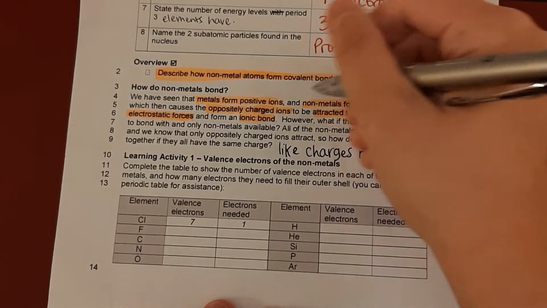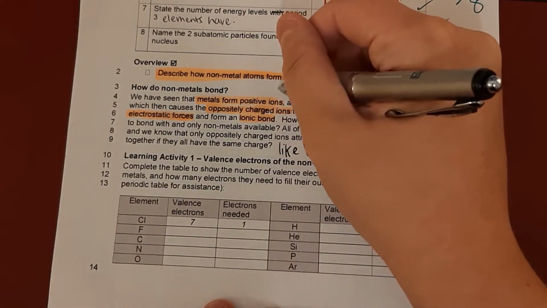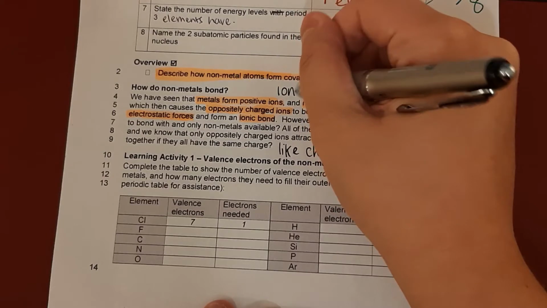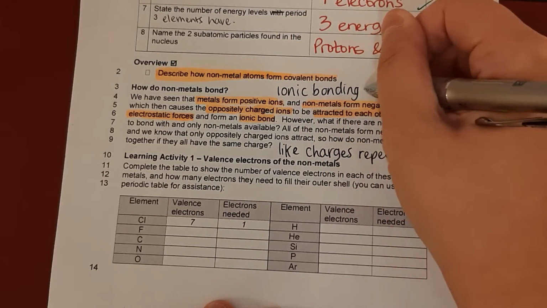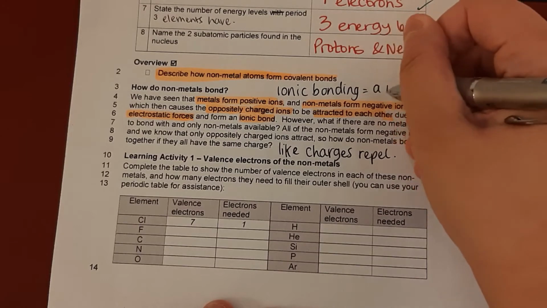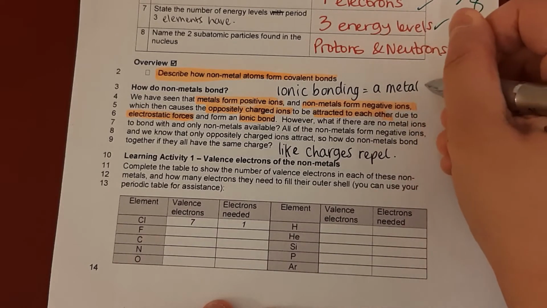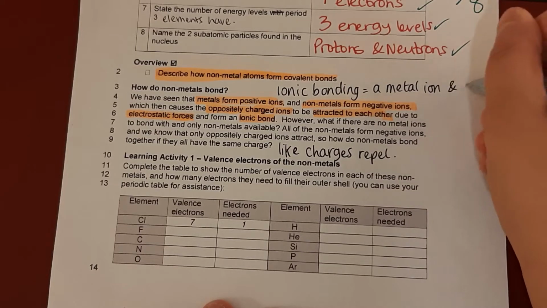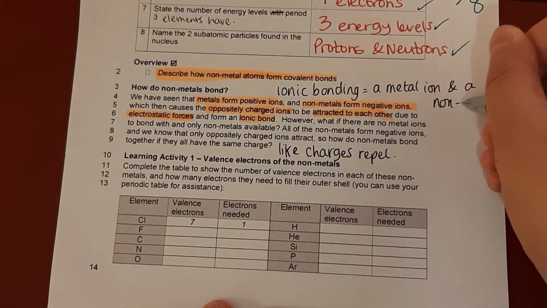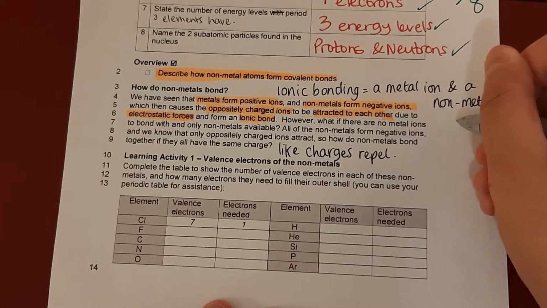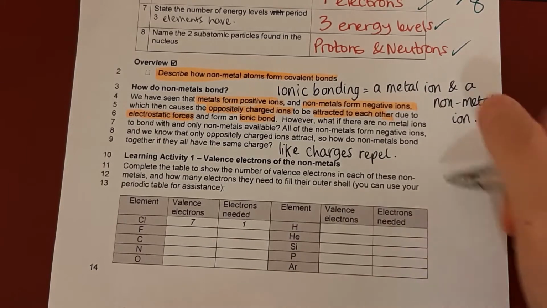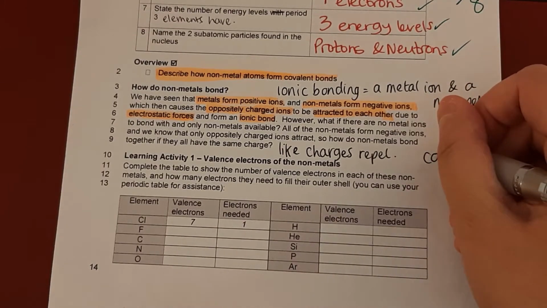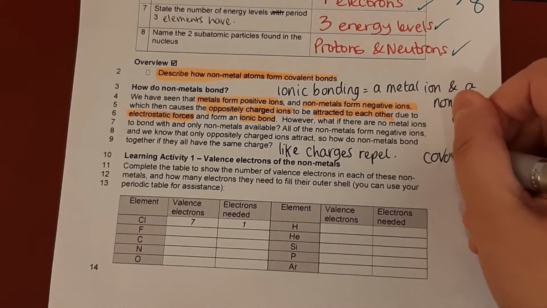Okay, up at the top here, we're going to write that ionic bonding is a metal ion, in fact, and a non-metal ion. Okay, and they are chemically bonded together through the process of ionic bonding. Now, next to here, we're going to write covalent bonding.